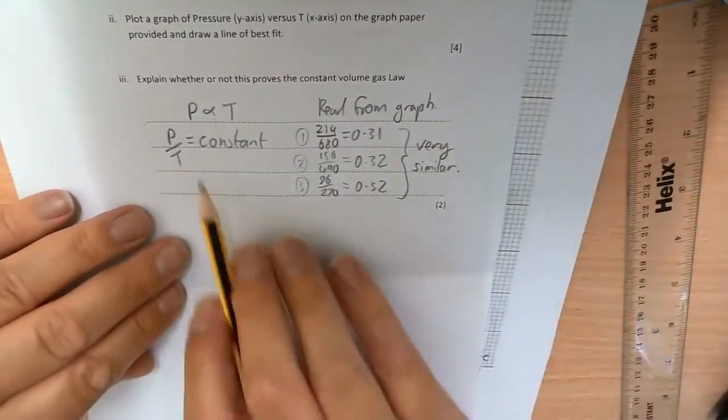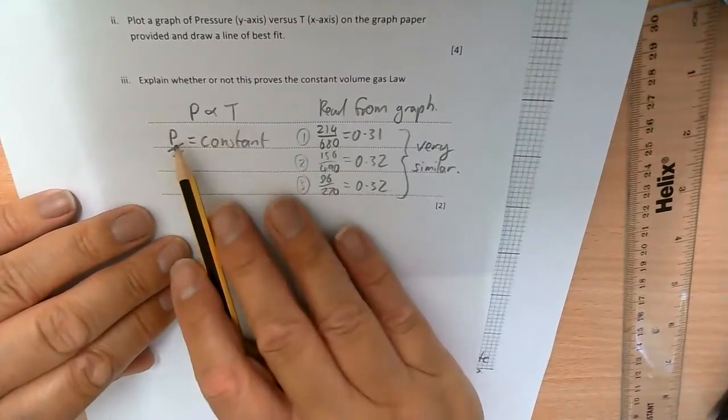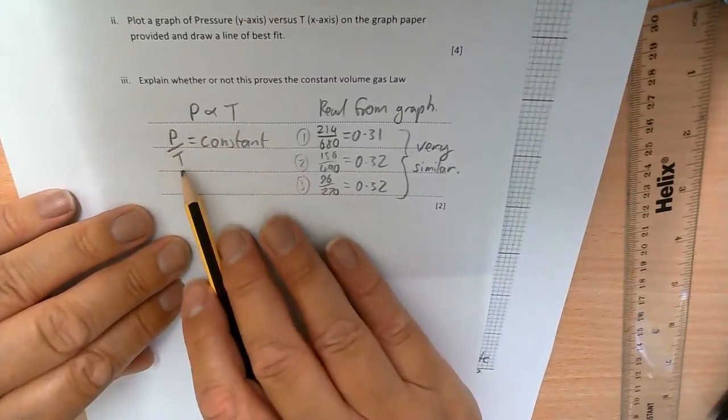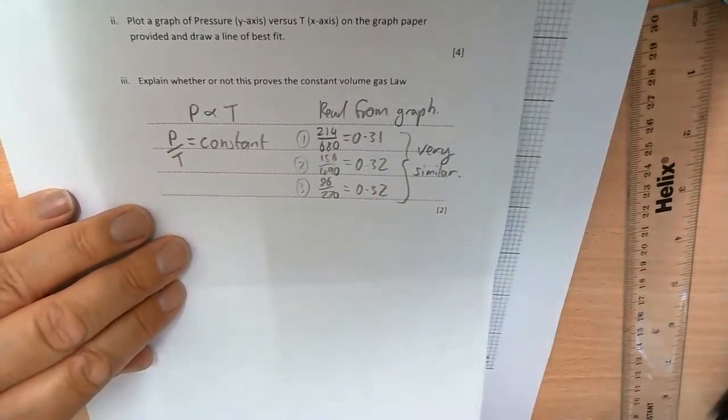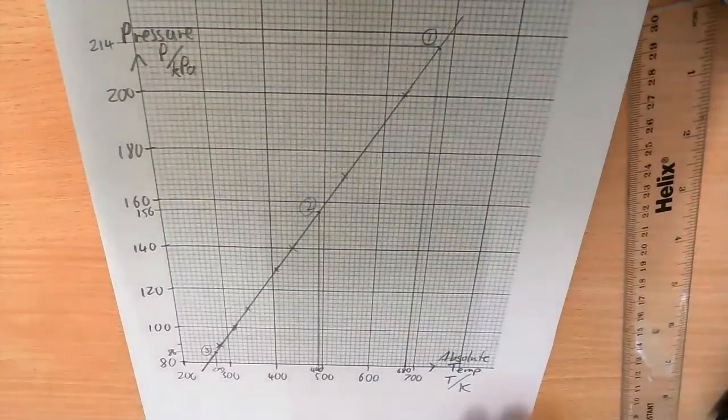So that proves the pressure is proportional to the temperature, because we divide the pressure by the temperature every time, you get pretty much the same number. You get a constant. Now, the next part of this asks you to calculate a gradient.